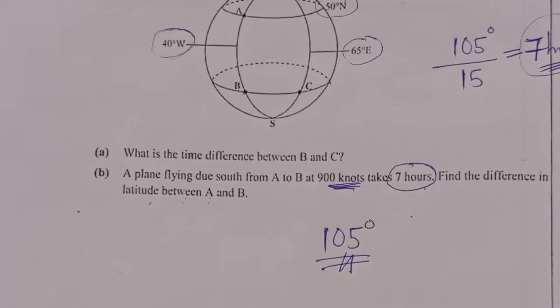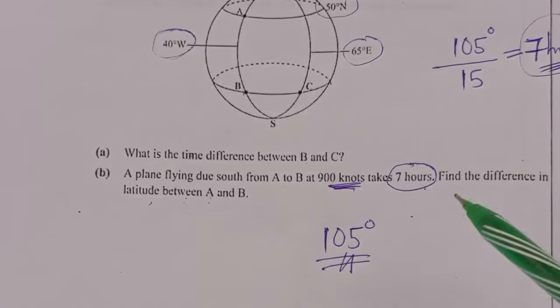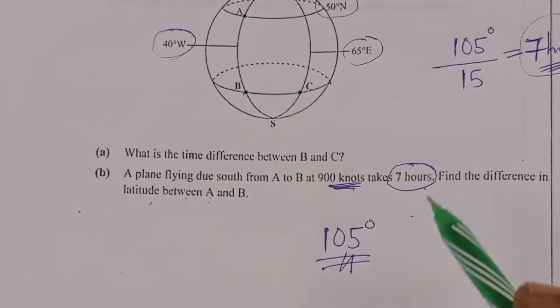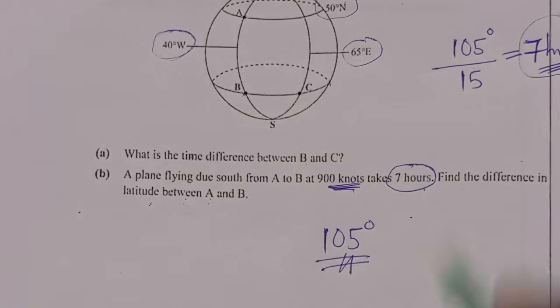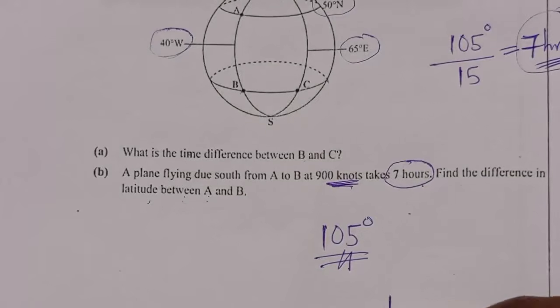So this is how you just answer these questions. So simple. If maybe some of you are saying, sir, how can we show the work? Have you seen, this is 7 hours. You know that 15 degrees is equal to 1 hour.